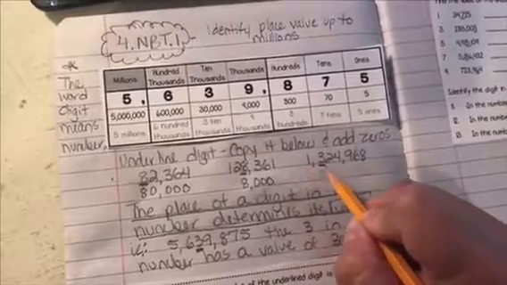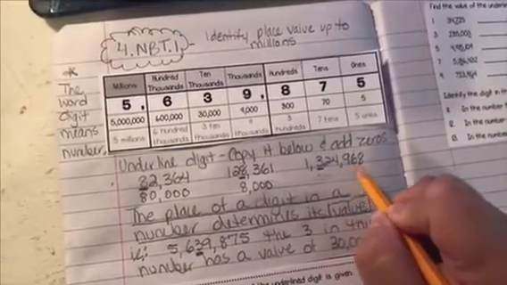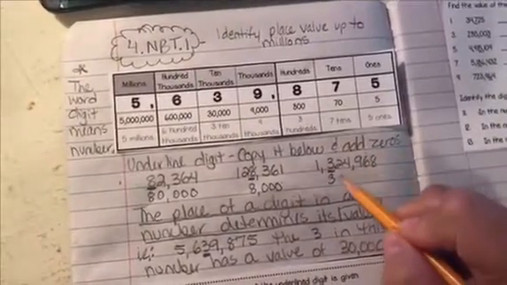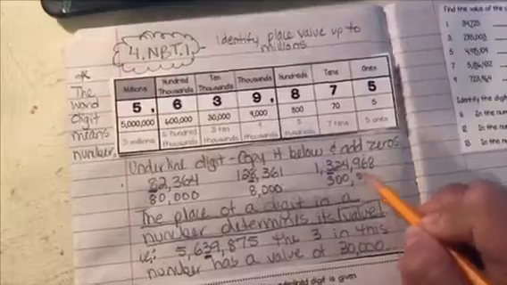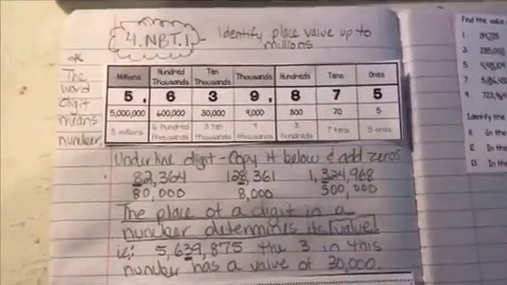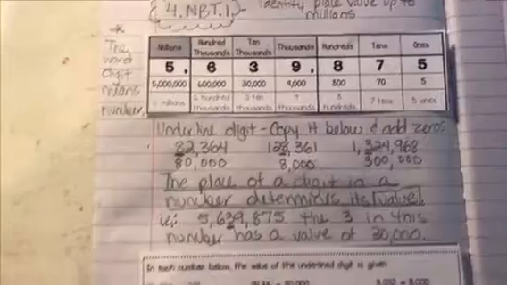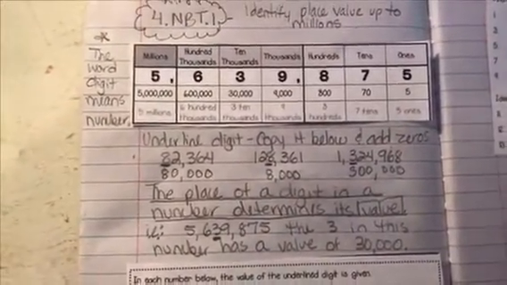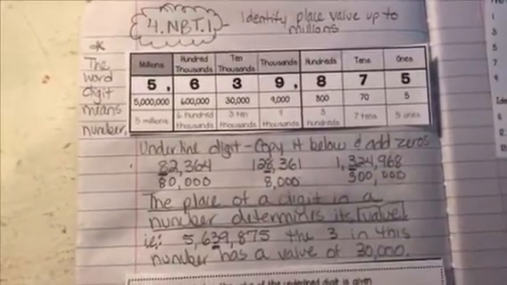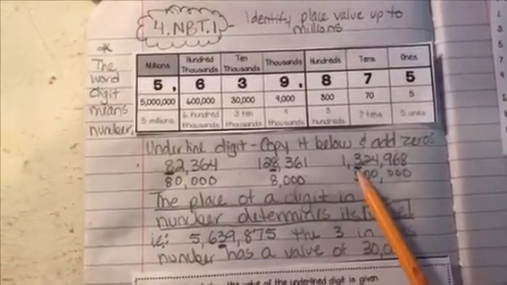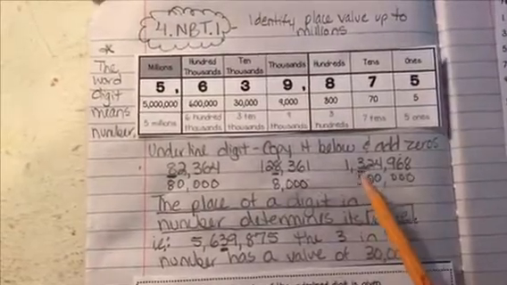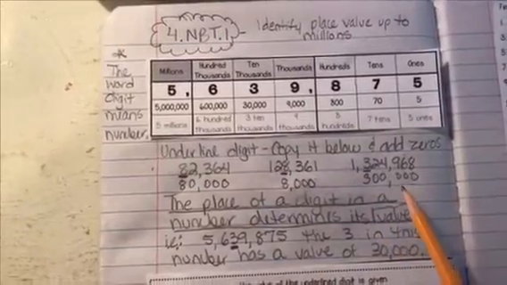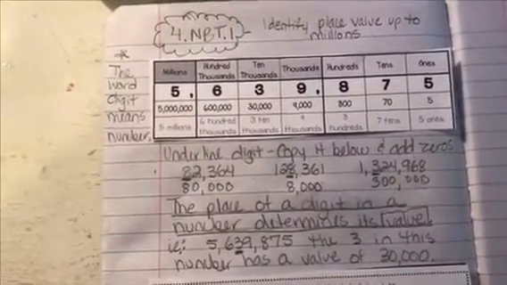Again, this number is 1,324,968. I'm going to copy down the 3, which is in the 100,000s place value, and all the places behind it become zeros. That's all you do to figure out the value. Make sure that when they ask you, what is the value of a number, you do not just write the place value. If they asked you, what is the value of the 3 in this number, you can't say 100,000. You need to be able to say it's worth 300,000. So the value is how much it is worth.